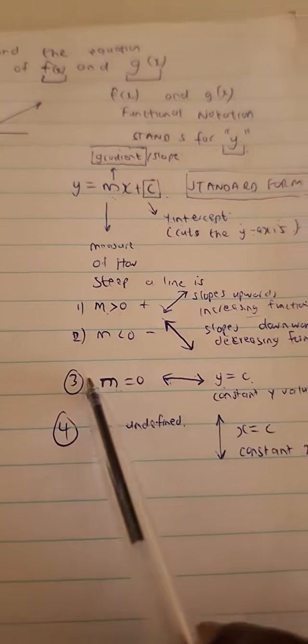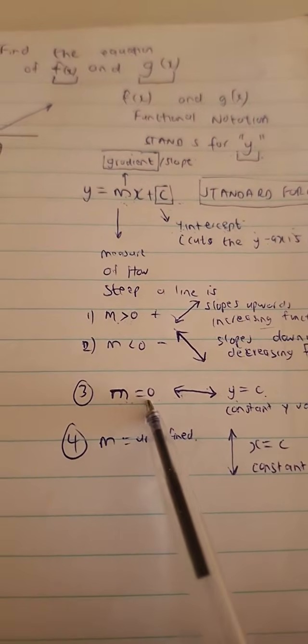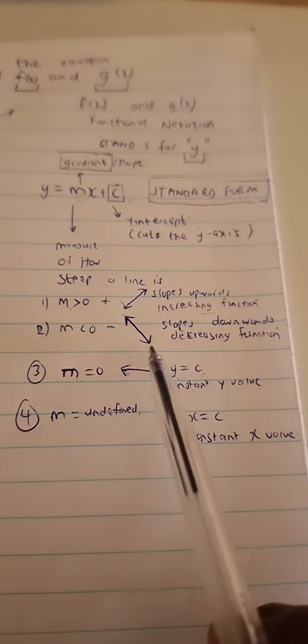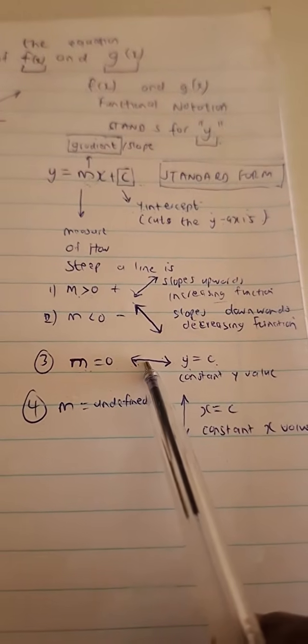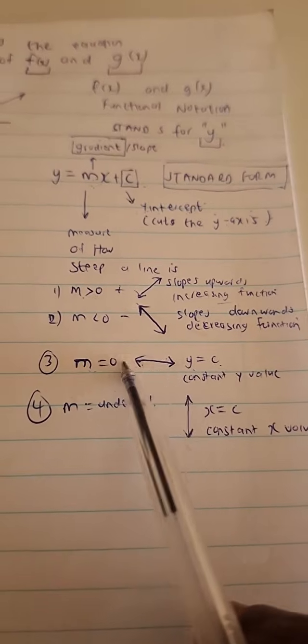If m is equal to 0, meaning the gradient is equal to 0, then we have a horizontal line. Yes, this is for grade 9. We have a horizontal line.